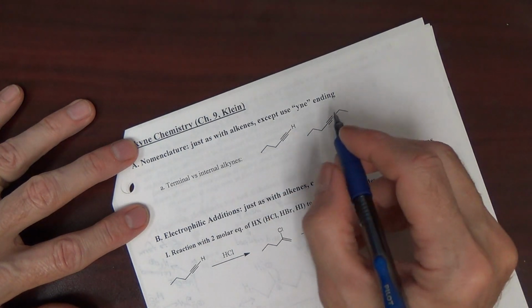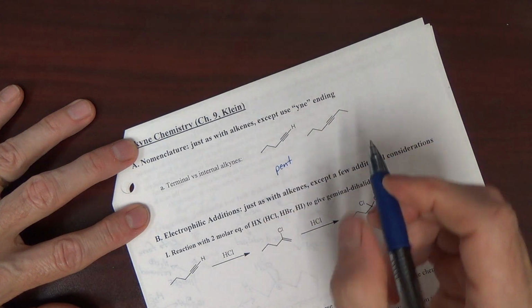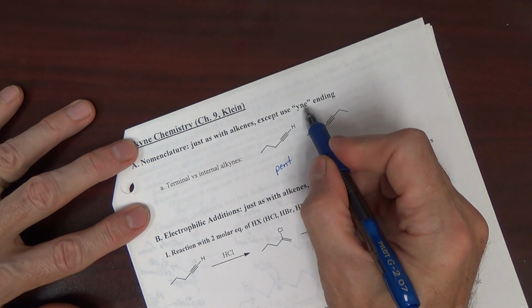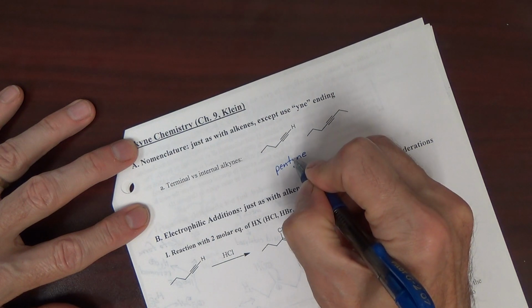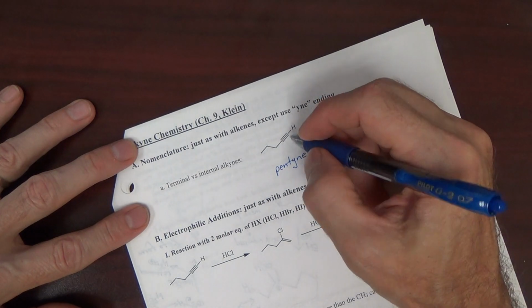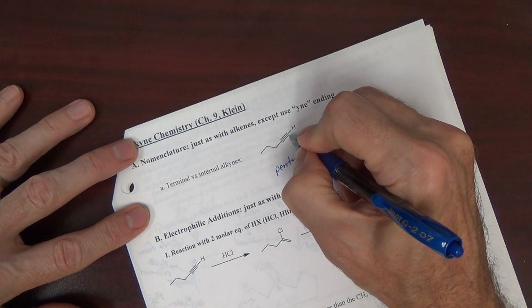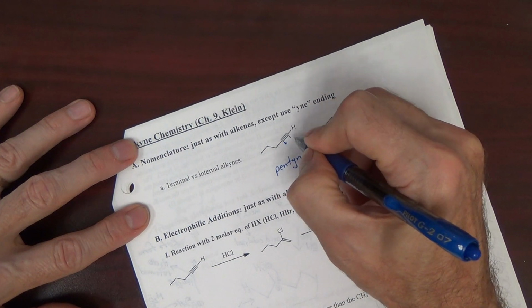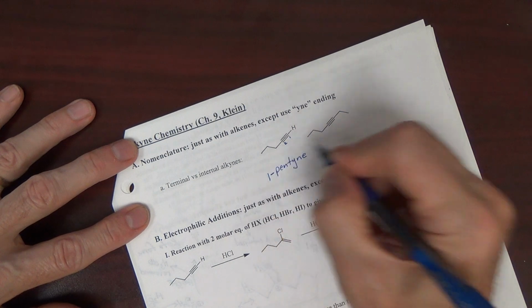There's no branching here or anything. And so this would be pent. But we have the yne ending. Pentyne. But just like with alkenes, we note where the alkyne is. It's between the 1 and 2 carbon. We just note the first position, so this is 1-pentyne.